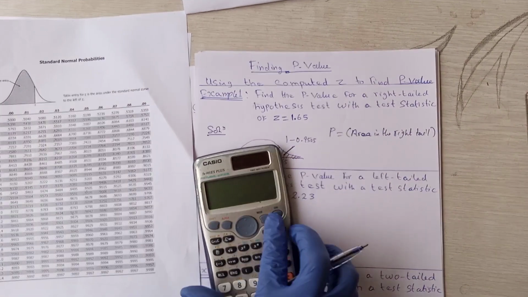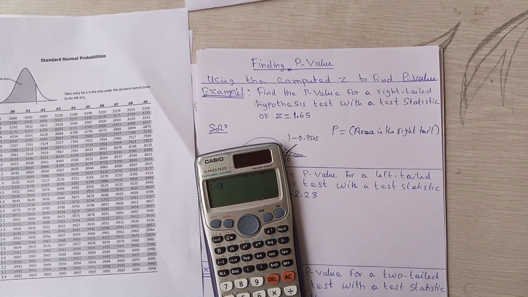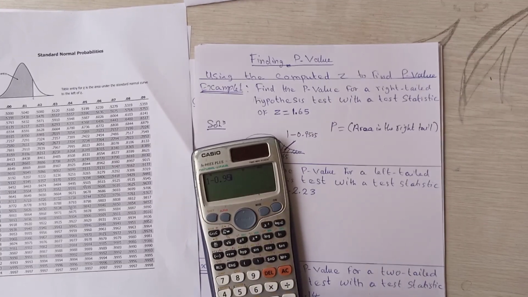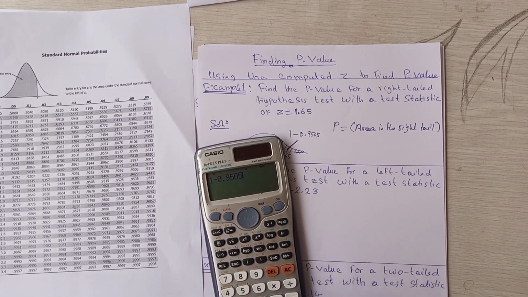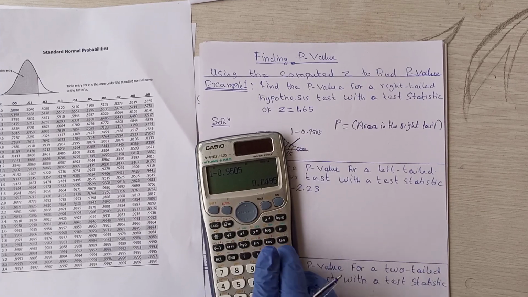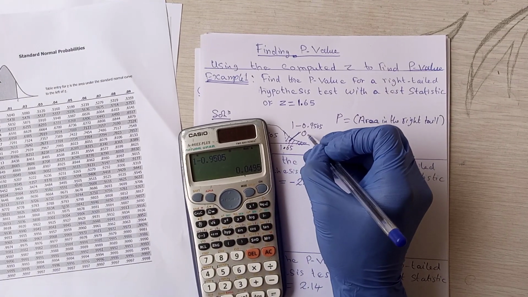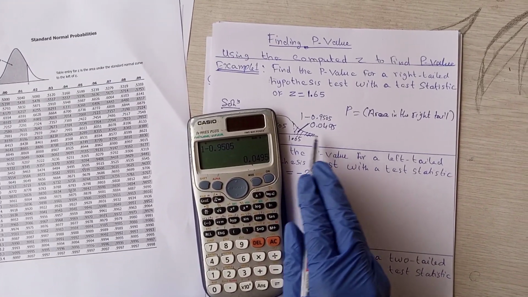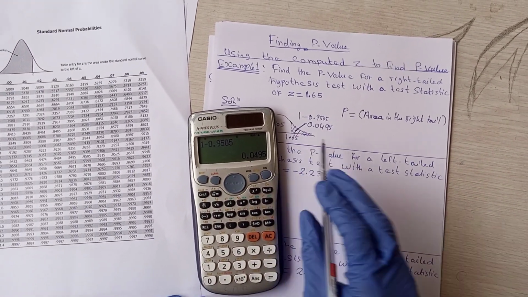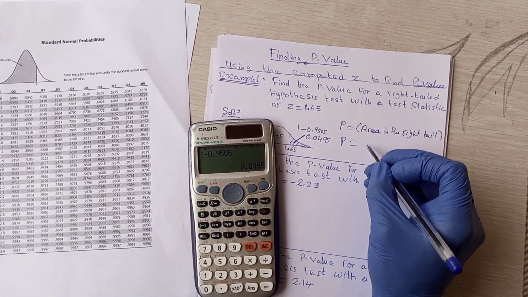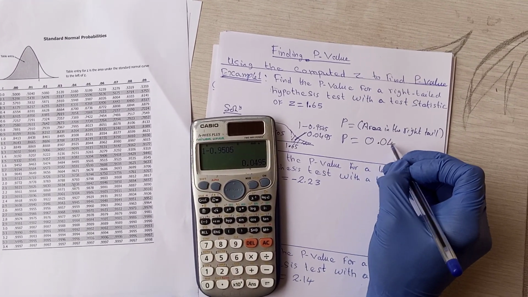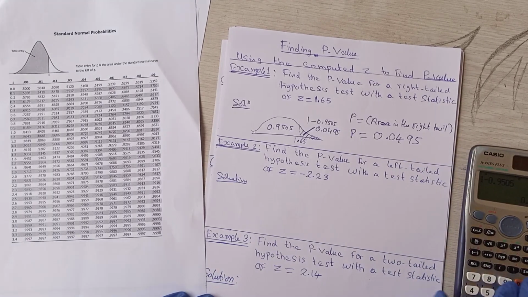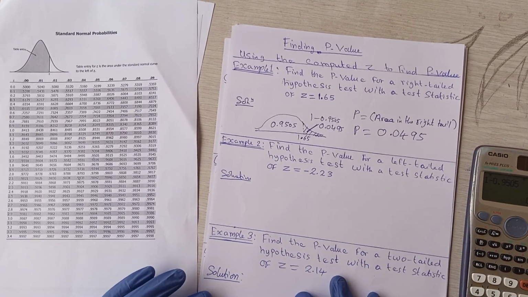So let's quickly do that. 1 minus 0.9505 gives us 0.0495. This 0.0495 is this shaded area, so that is the p-value. So p-value is equal to 0.0495. So this is the p-value for this example 1.